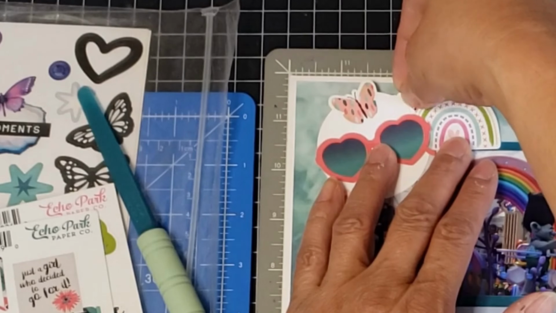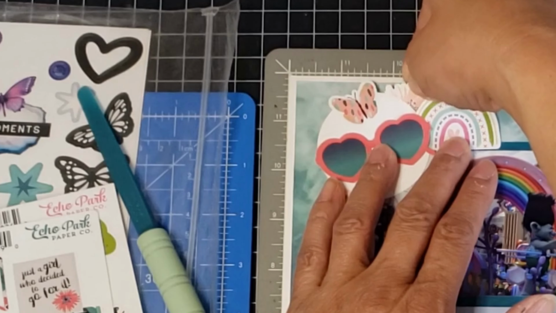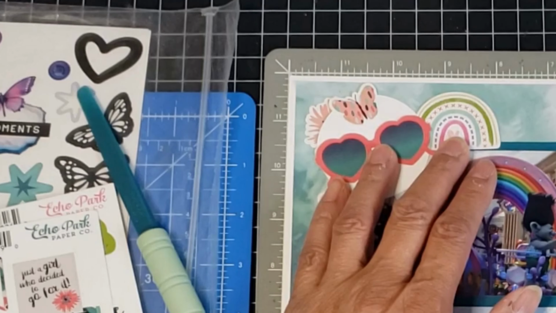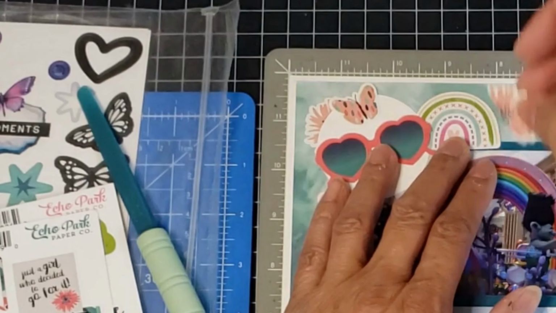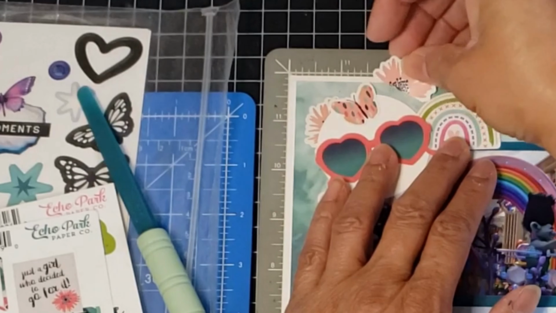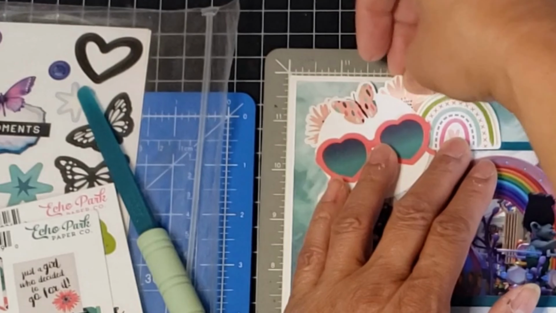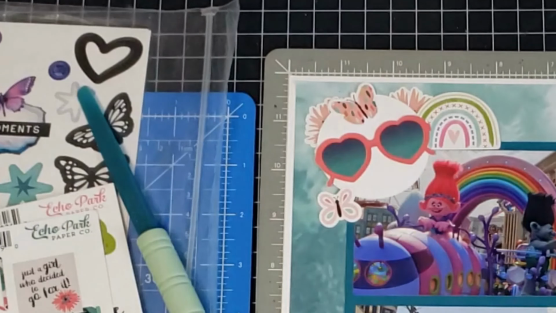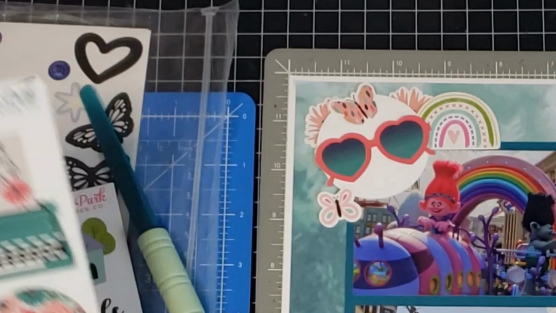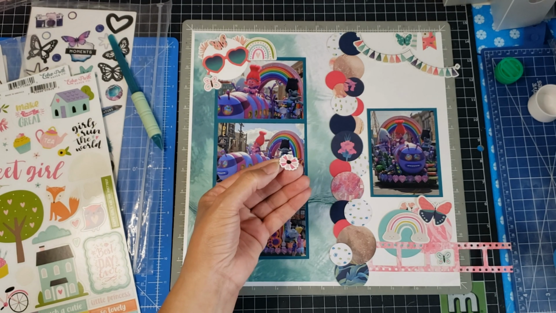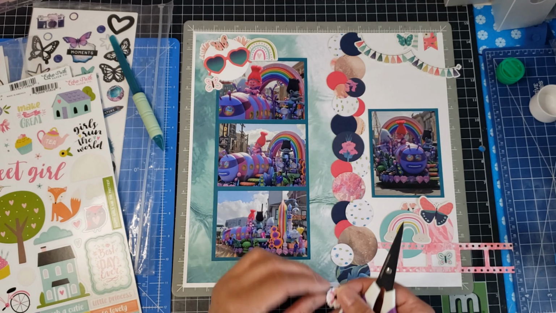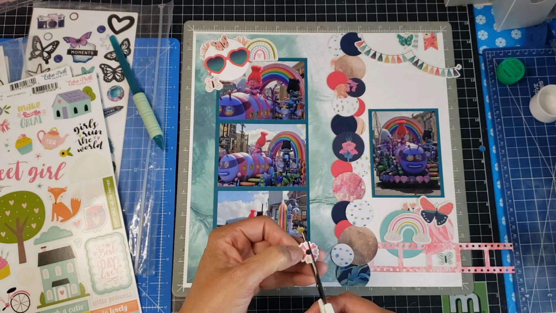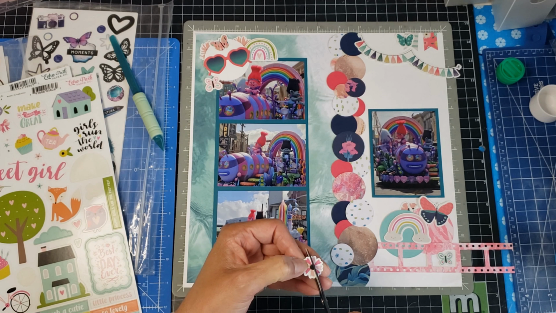I want some of it here. Actually, I'll put that here. I don't want much of the black showing. And then I want some of it showing here. And so that fanning out is showing there. And I'm going to do something similar with this one and cut it in half and use it twice in this embellishment cluster.